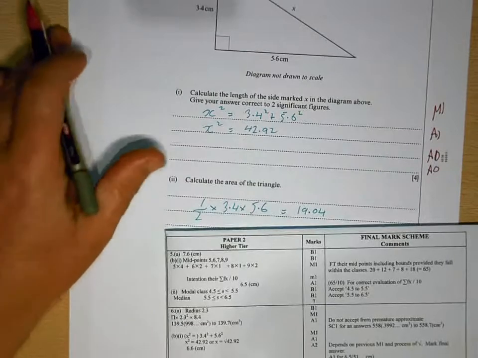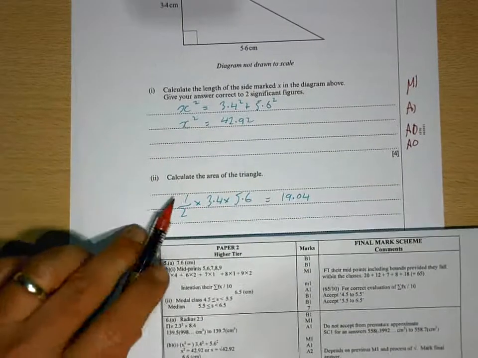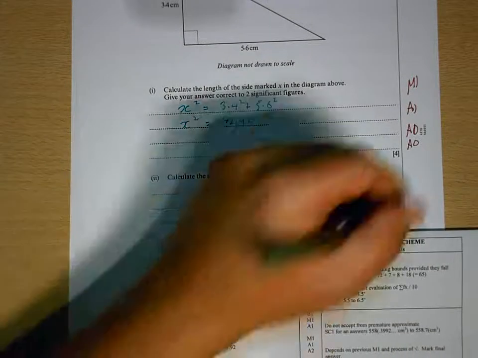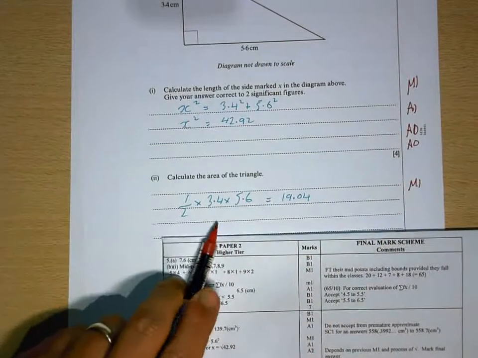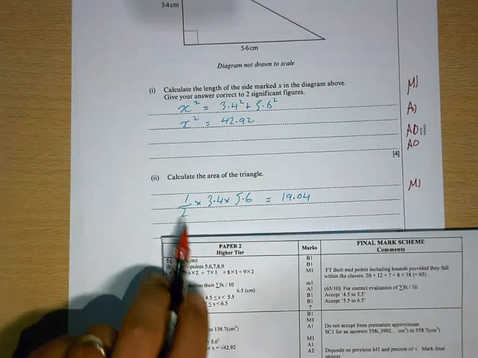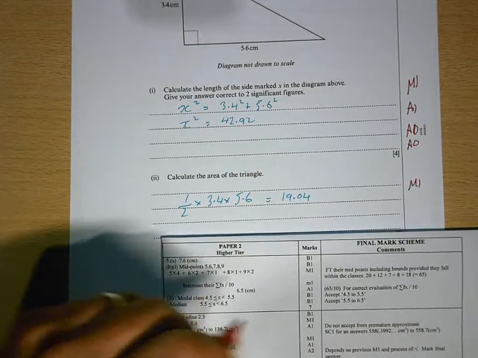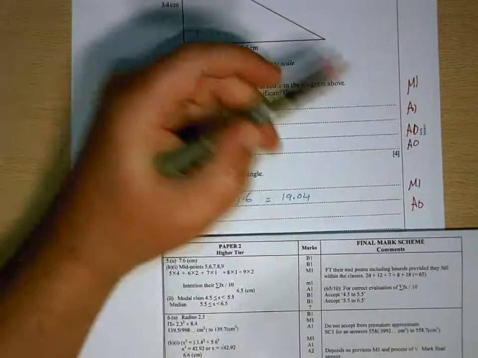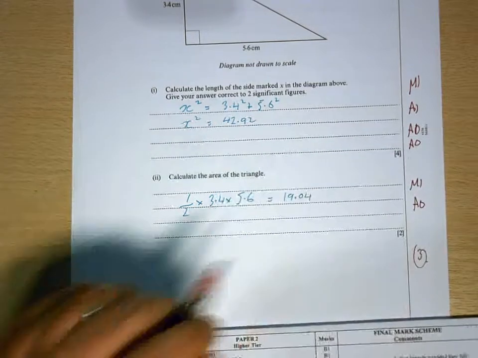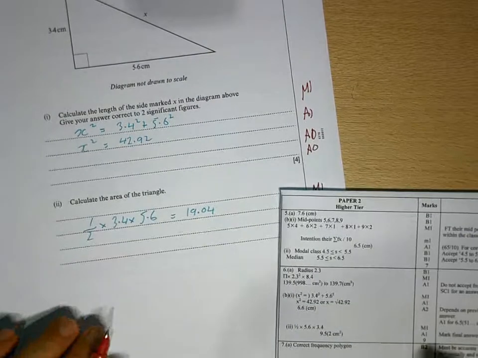And for part 2, the area of the triangle is half base times height, which is correct, so they get the method mark, but what this person has done is multiplied the 3.4 by 5.6 and forgotten to halve it, so they can't get the final answer mark. So here they get 1, 2, 3 marks. Okay, so that's how those codes work.